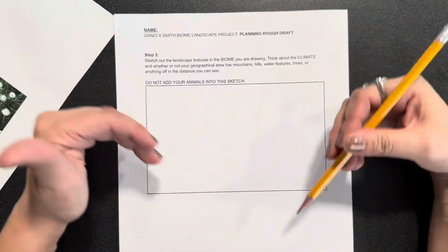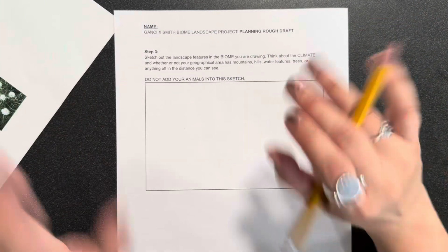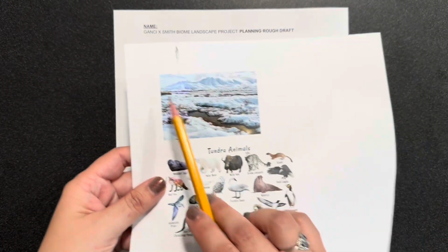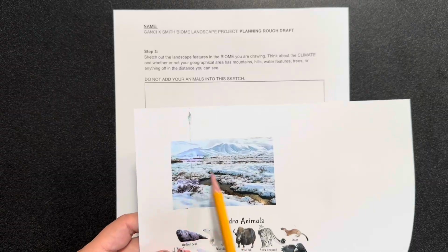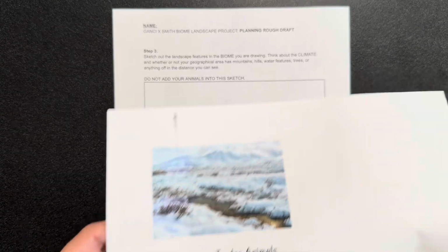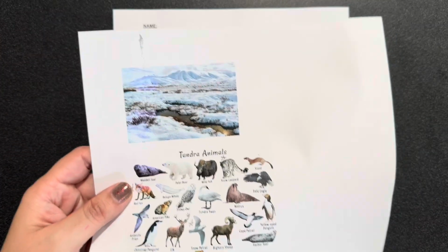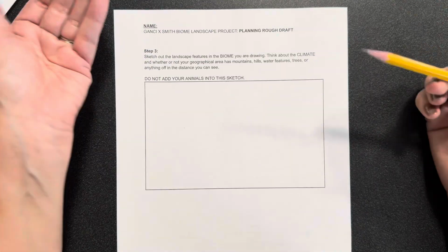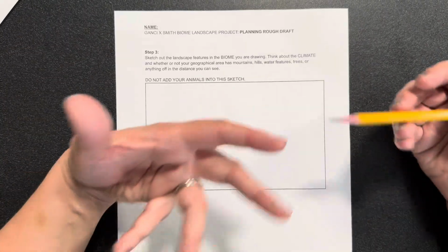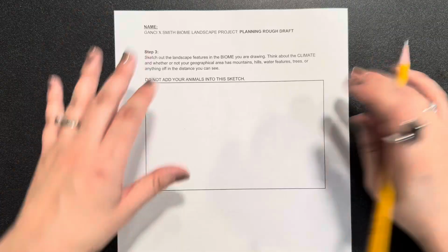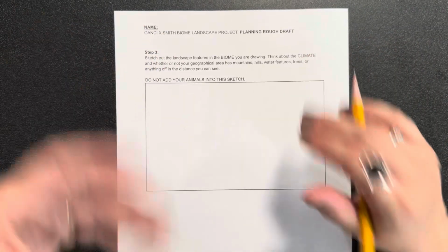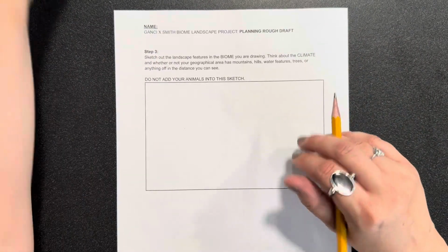For the back of your piece, you want to look at the landscape in general. So you want to look at the actual environment that these plants and animals are in, and you want to sketch that out. So I have my Antarctica tundra biome printed out on my page, and I'm going to go in and I'm going to sketch that.